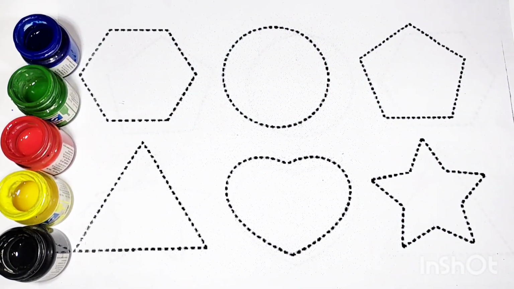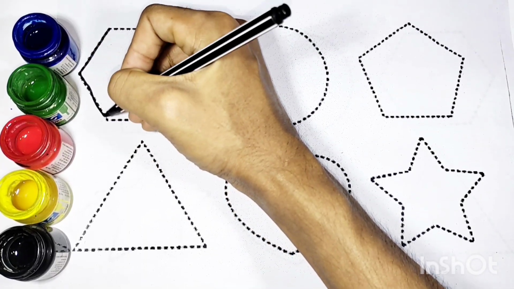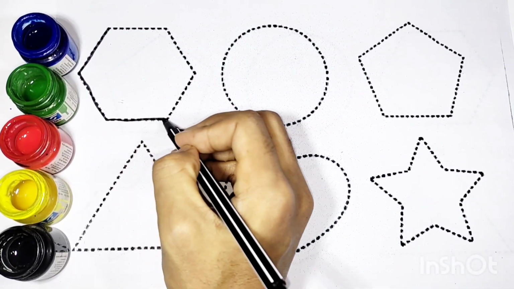Kids, first we draw the shape of hexagon. Now we draw 2D shapes. The shape of hexagon.